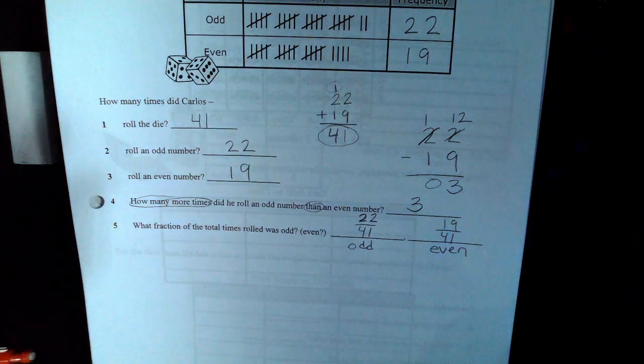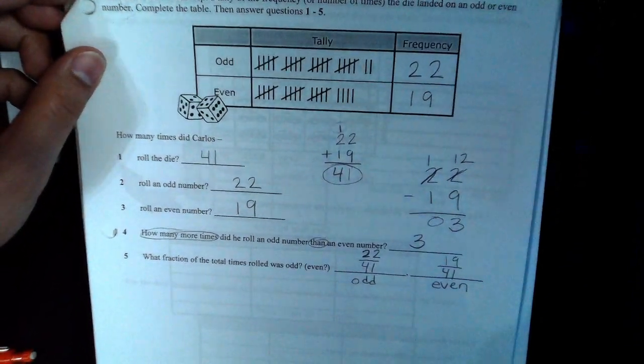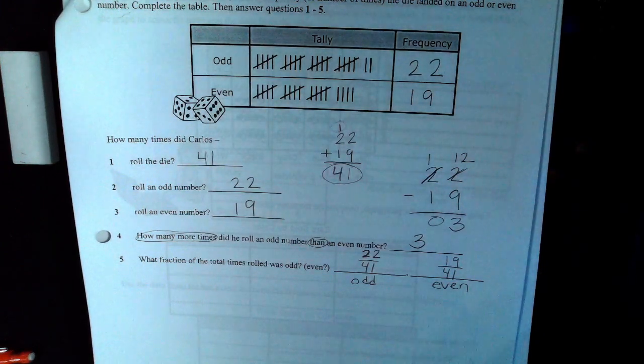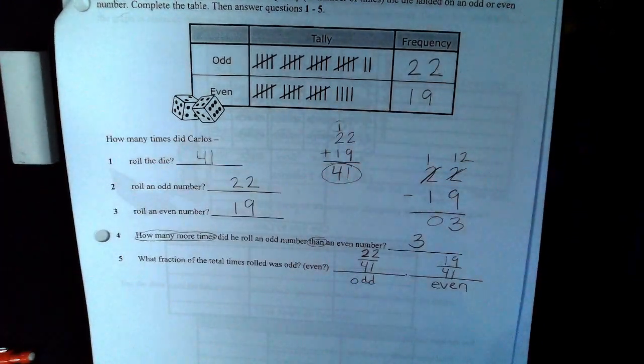So frequency tables look a little weird, but they're not super difficult. Usually they'll use tallies to tell us how many times something happened, or sometimes they'll use pictures. It just depends on the table.